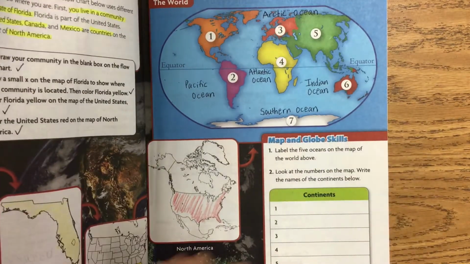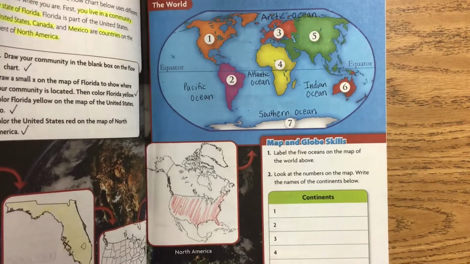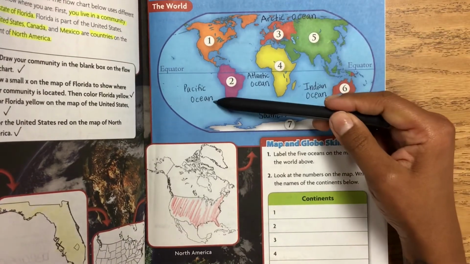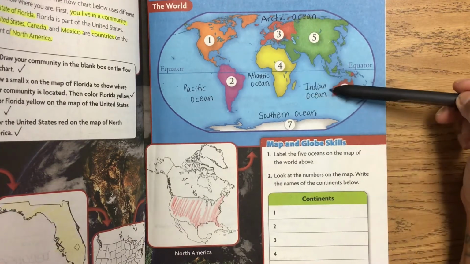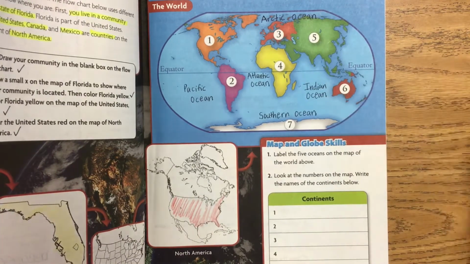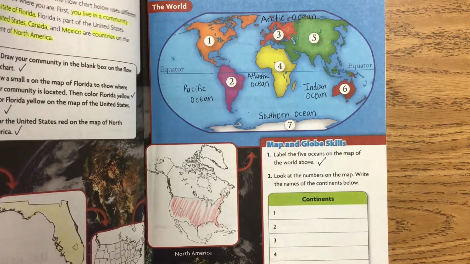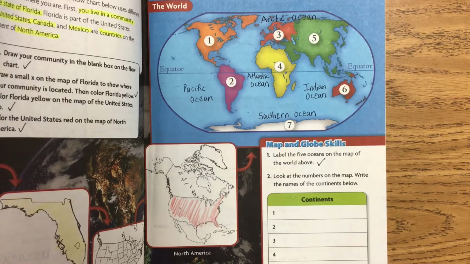Go ahead and double check before you check off that you completed it. Do you have 5 oceans labeled? The Arctic Ocean, Pacific Ocean, Atlantic Ocean, Indian Ocean, and Southern Ocean. If you do, go ahead and put a check mark that it is complete. And let's look at number 2. Look at the numbers on the map. Write the names of the continents below.